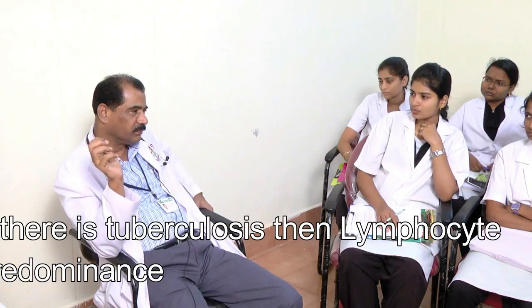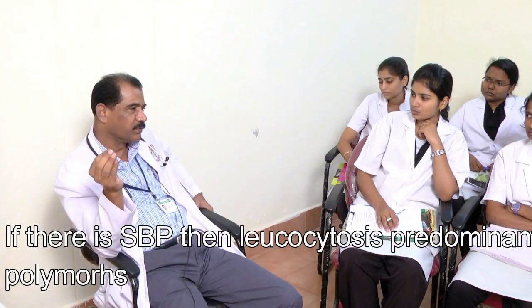So cytology will be helpful. Suppose we suspect an SBP here, a malignancy here, a tuberculosis peritonitis. Suppose if it is tuberculosis, there will be leukocytosis with lymphocyte predominance. Suppose there is an SBP, there can be again leukocytosis with predominant polymorphs. More than 250 cells per microliter is indicative of SBP. So in that way, the cytology can be helpful.